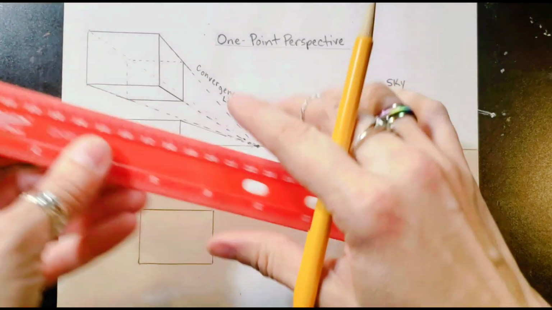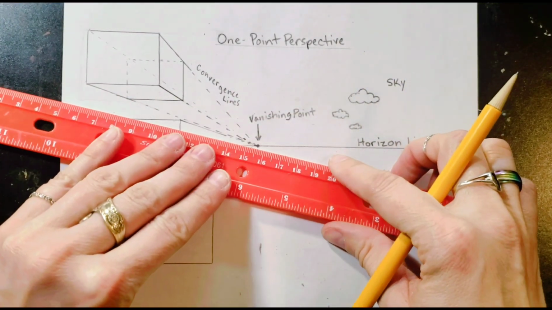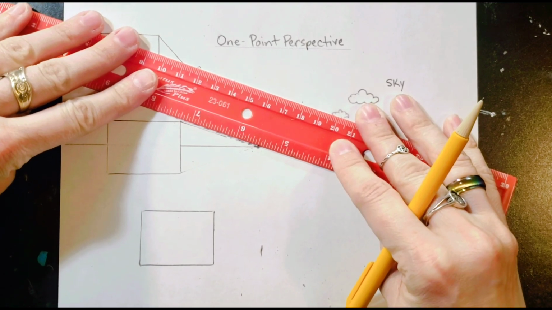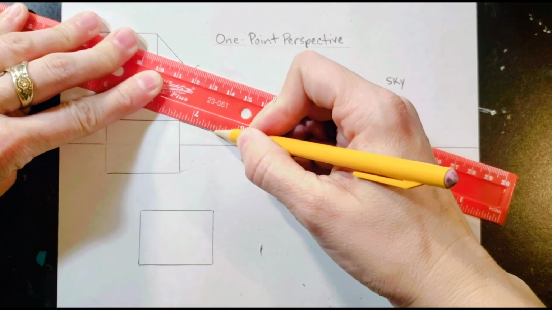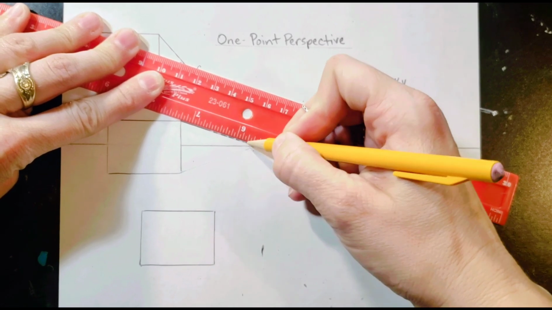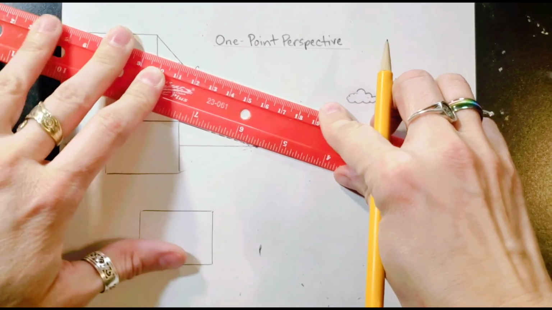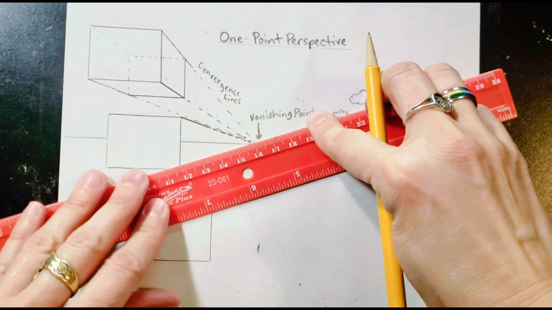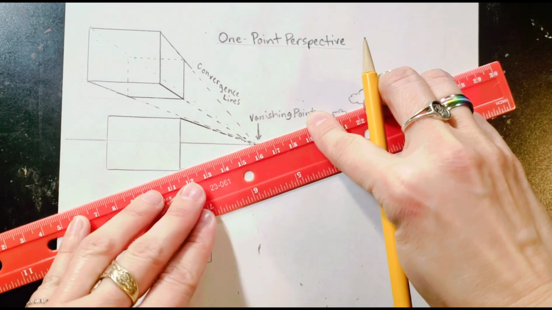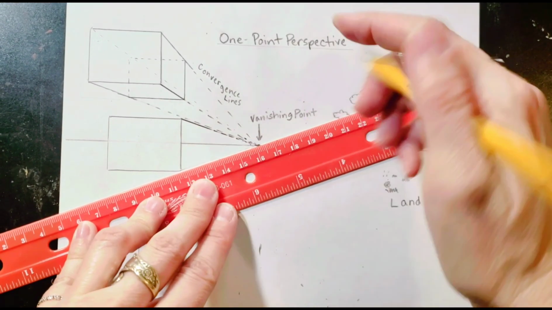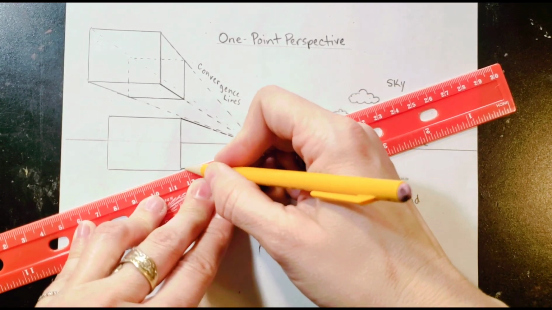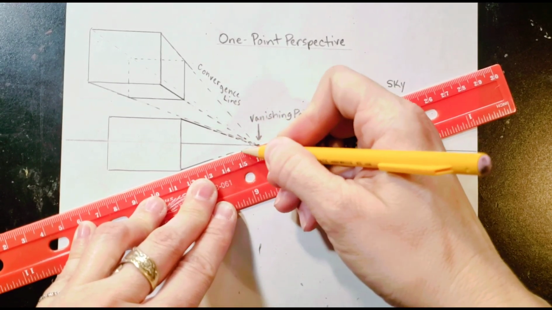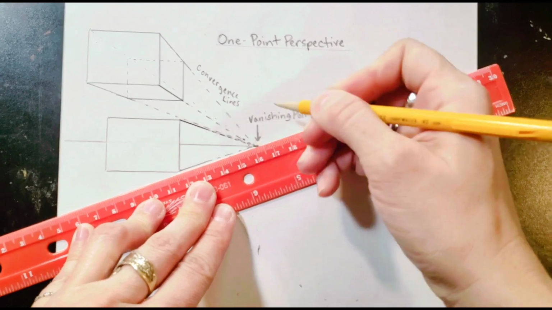The next step is to do the very same thing. You go from corner to vanishing point. You just line it up with your straight edge, and I do the little dotted lines to just show that it does in fact line up with the vanishing point. Scoot that ruler right over. You don't even have to pick up your ruler, you just scoot it, and then you draw however far you want that line to go, and then your little dash lines.